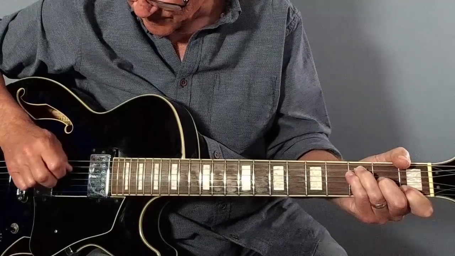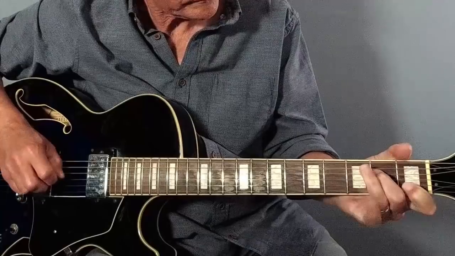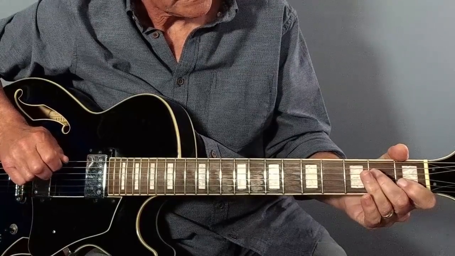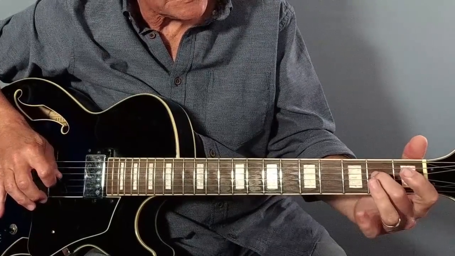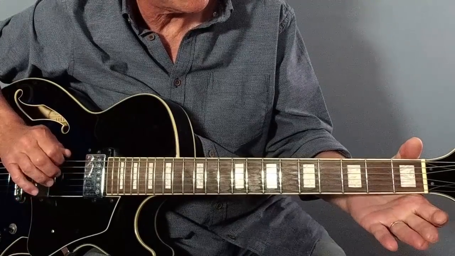The next section involves playing a pair of notes from the F chord with a very fast rhythm, something like this. Finishing there with the notes E, fret 2 on the D string, and A, open A.